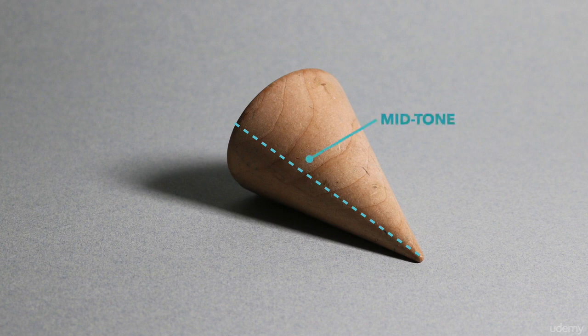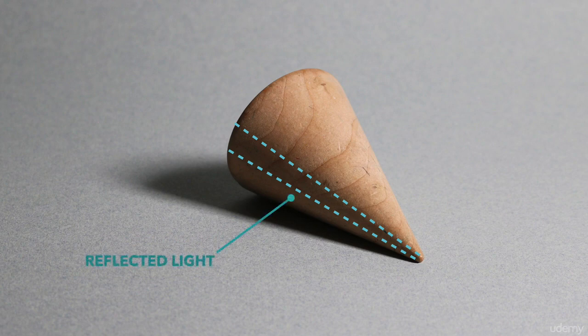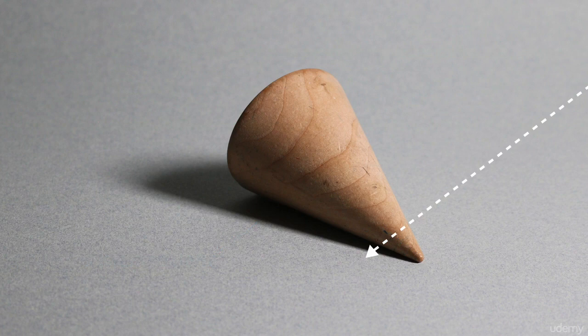Next, let's focus our attention on the shadow side of the line of termination. You can see that the shadow side of the line of termination can be divided into two distinct sections. There is a darker band of shadow directly below the line of termination. It is called the core shadow. You can see that just like the cone itself, the core shadow is narrower at one end and wider at the other. Right underneath the core shadow, you'll notice that the value gets slightly lighter. This is called reflected light. Reflected light is created when light comes down from the light source, hits the surface the cone is sitting on, and reflects upward, subtly lighting the bottom of the cone.